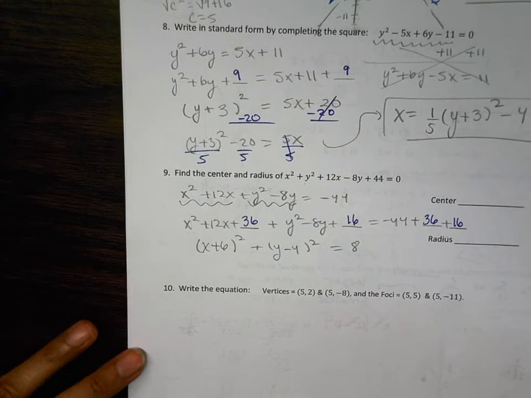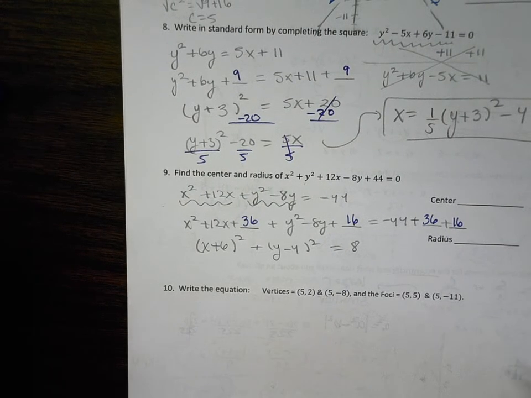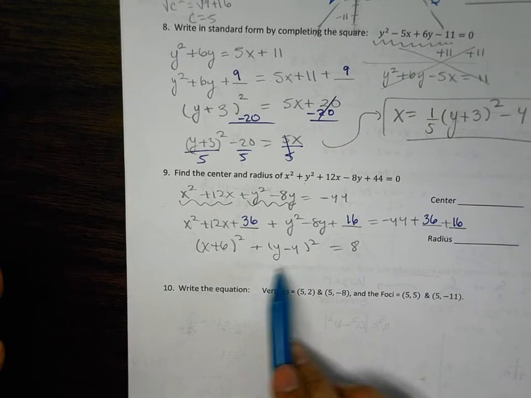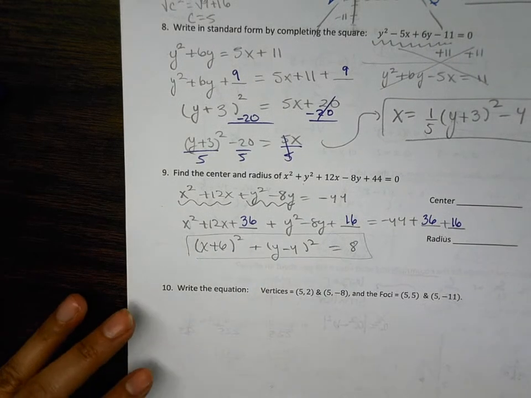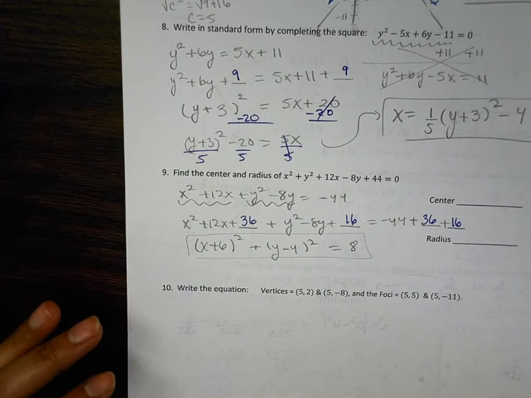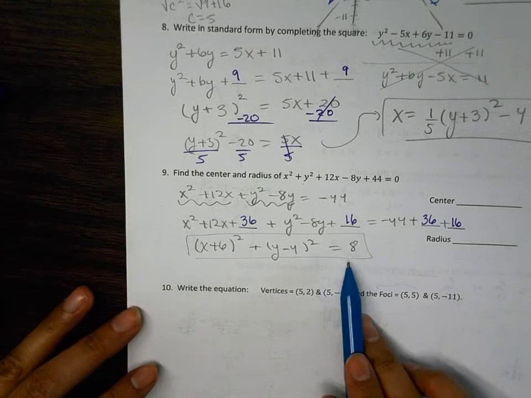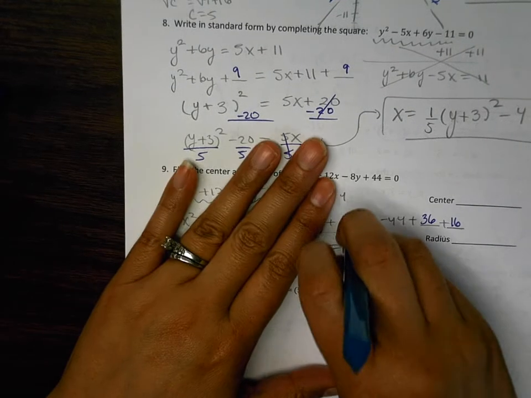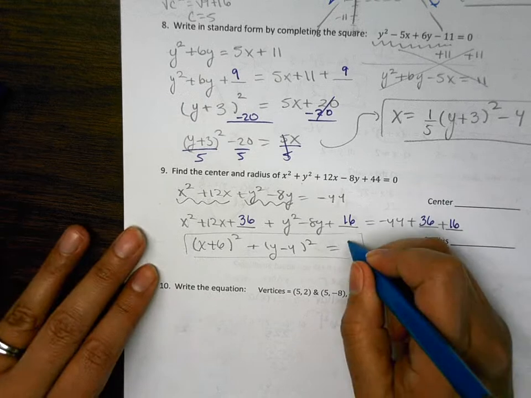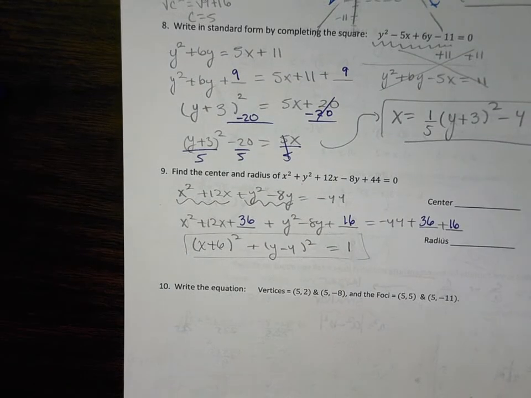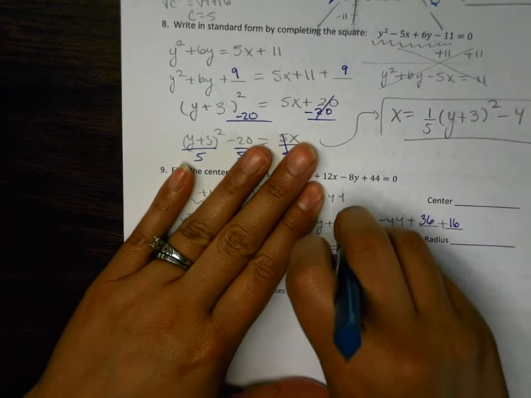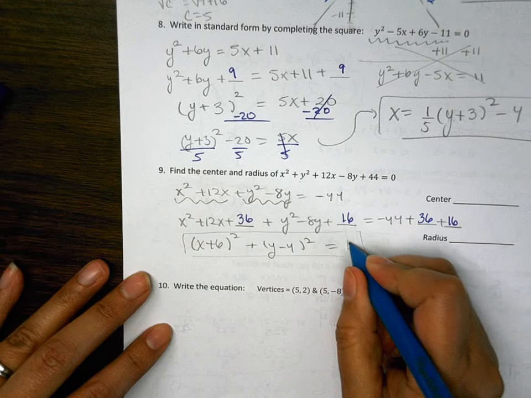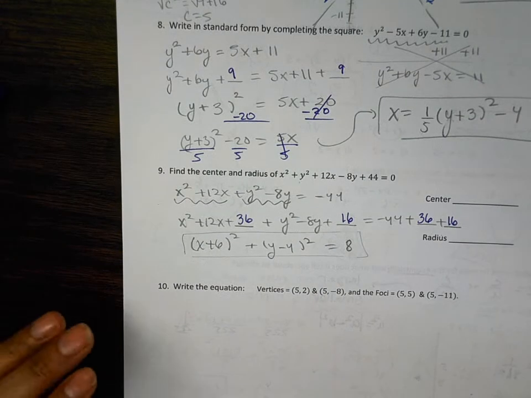Because it's a circle, does it have to equal 1, meaning should I divide by 8? No, this is your standard form here for a circle. It's an ellipse or hyperbola that you divide over here. Now don't write this down on yours, but let's say you did all this work and it ended up being 1 on its own. Is that okay for it to equal 1? Yeah, what's the radius if it equaled 1? Square root of 1 is 1. But if it does not equal 1, it equals something like we have here, 8, you do not have to divide. Got it?